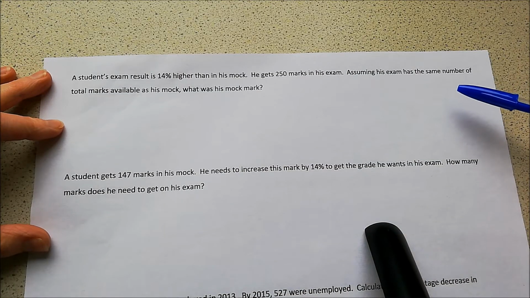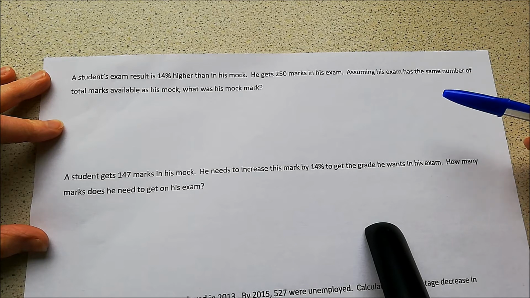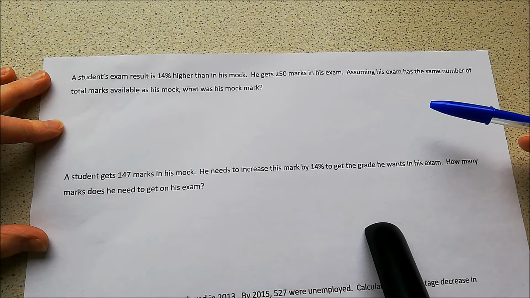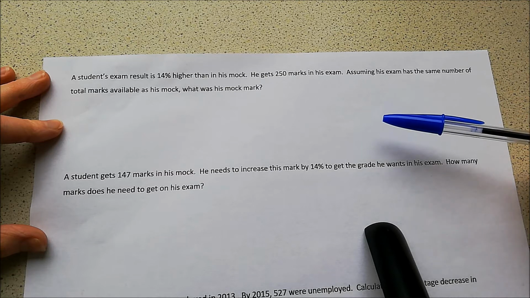So the first question says a student's exam result is 14% higher than in his mock. He gets 250 marks in his exam. Assuming his exam has the same number of total marks available as his mock, what was his mock mark? Okay. So we're being asked here to look back in time. What was his mock mark? What did he get before? So because we're being asked to look back in time, this is a type 7 reverse percentage.